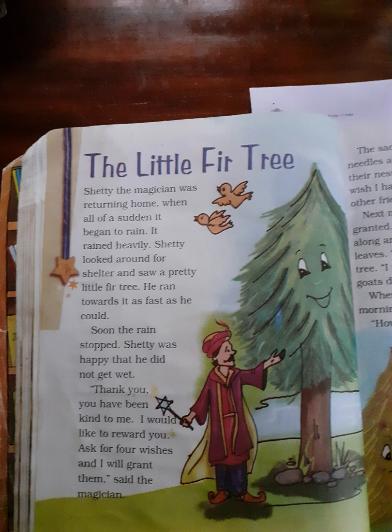When the little fir tree woke up the next morning, it was surprised to see gold leaves. So you see, the little fir tree's second wish was also fulfilled. The little fir tree had gold leaves all on its body. "How happy I am," it said.